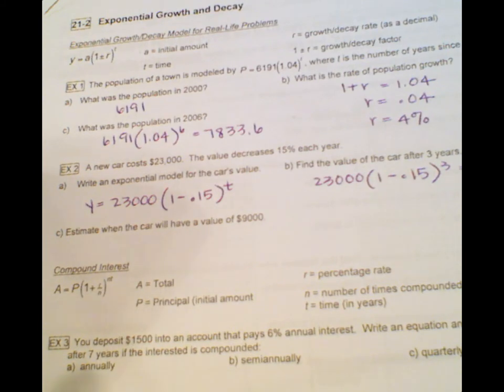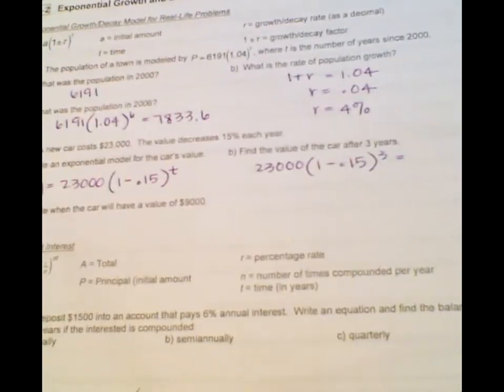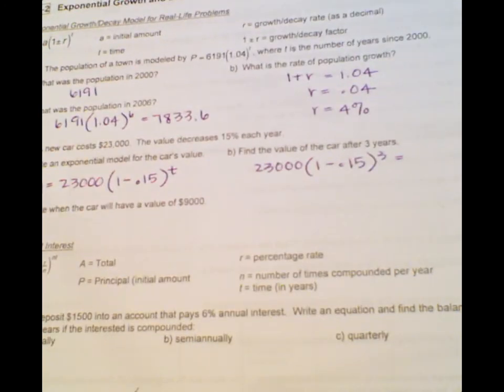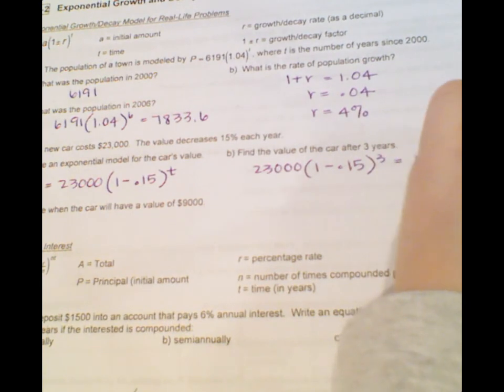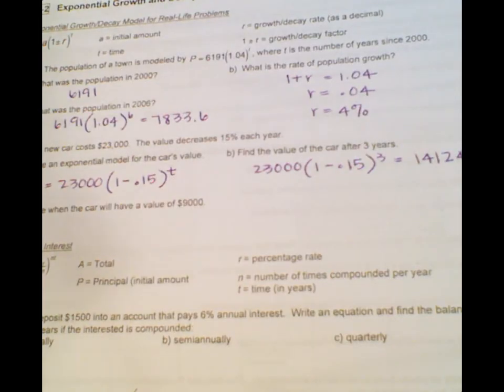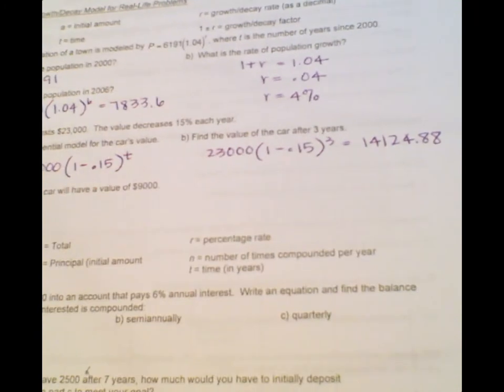Now this is money. So should we round to the tenths this time? No. So remember, when you have money, your cents value has 2 digits. So when you have money, you should be rounded to the hundredths. So you have 14,124.88. So again, make sure when you are dealing with money that you use the correct rounding technique.